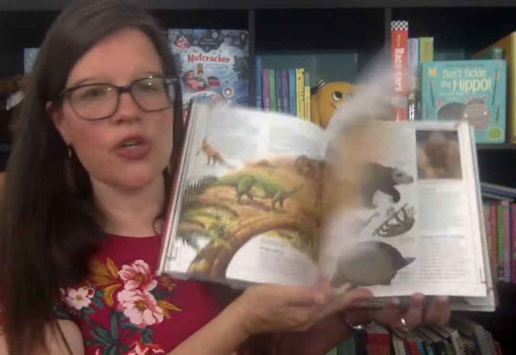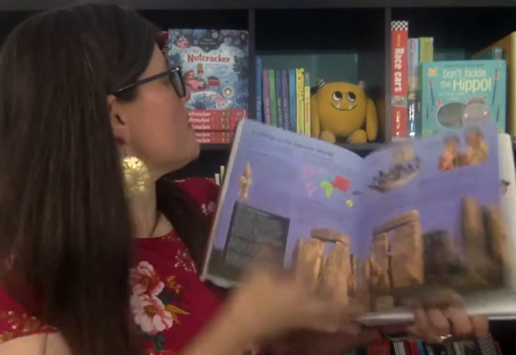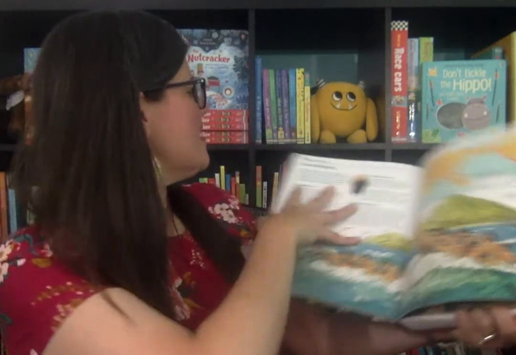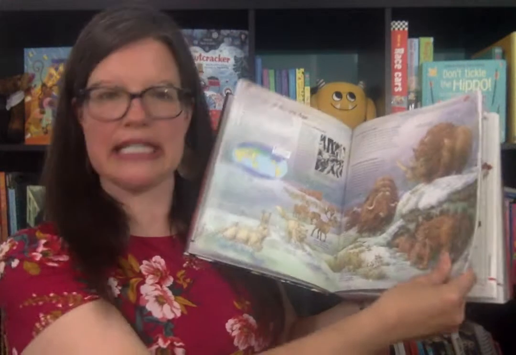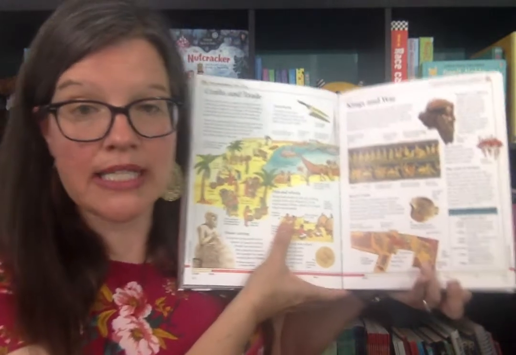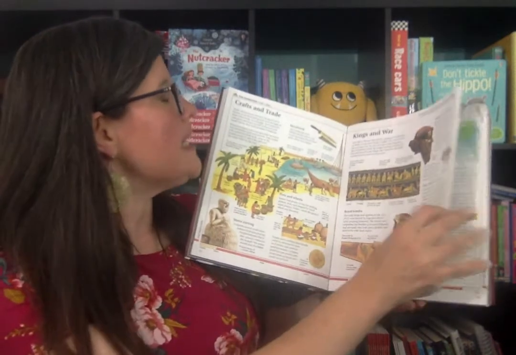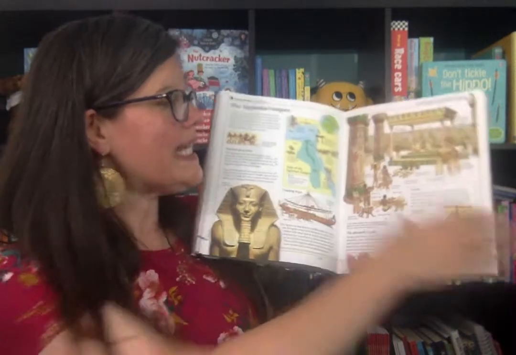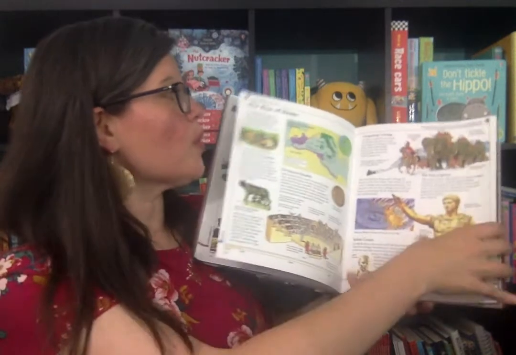I do also like to give a little disclaimer. The first section of the book is the prehistoric world. It is evolutionary focused, so just a disclaimer there. We kind of skip that section and move on to the next, but this is a great primer. It's a great read aloud over world history.